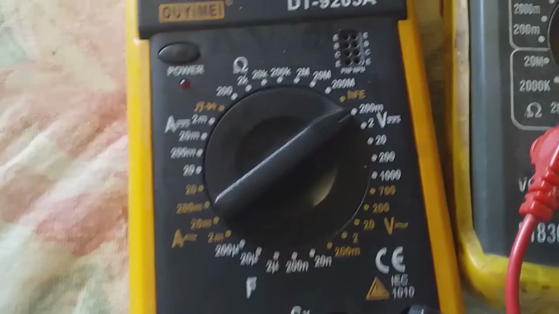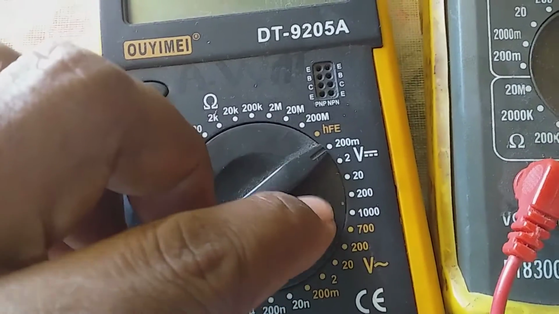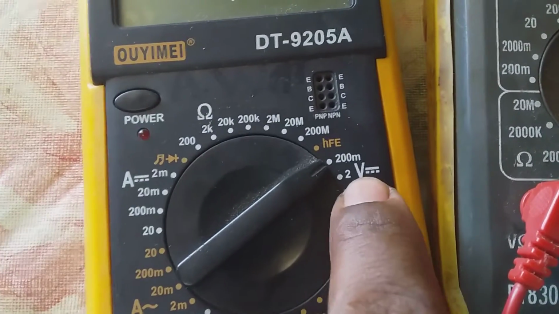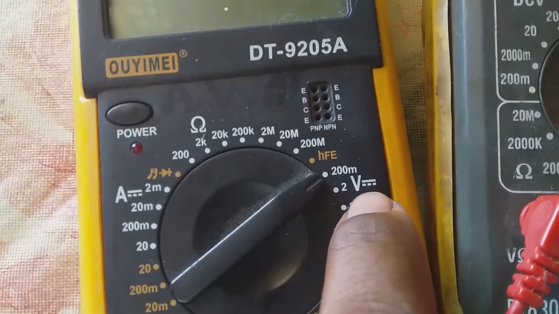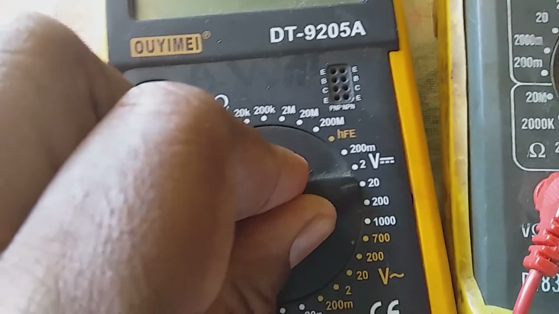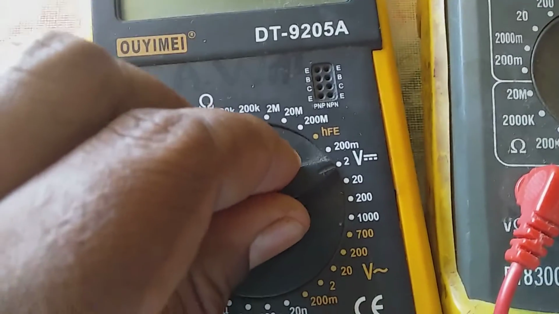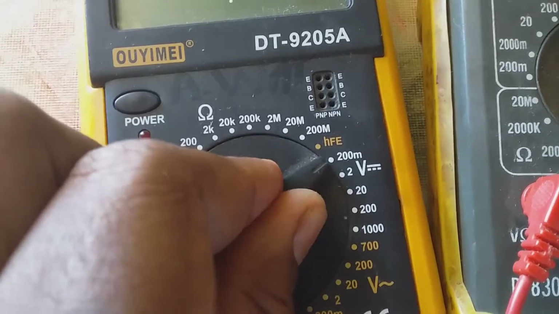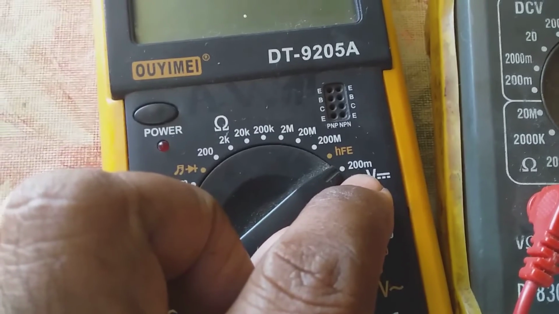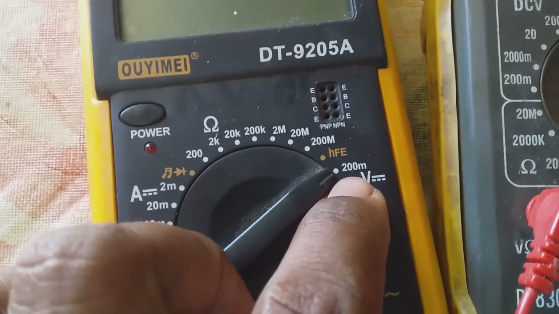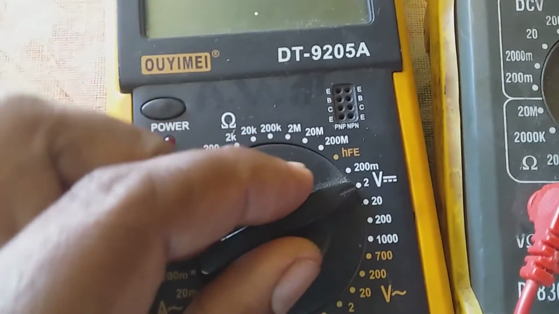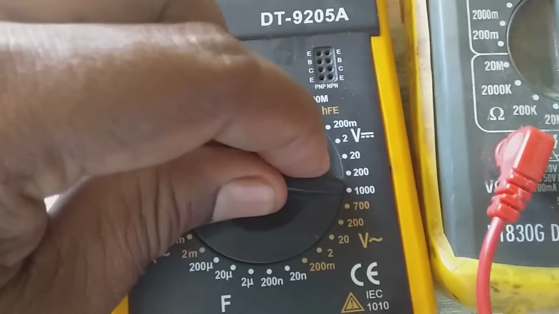Here we have a voltage function. All of these white measurements are voltage, and if you notice one long line and dotted lines below, it means this scale is a DC scale. We can start by looking at 200 millivolts, which is 1 over 1,000, so you divide by 1,000 to know the actual voltage. And we go on to 2 volts, 20 volts, 200 volts, 1,000 volts.